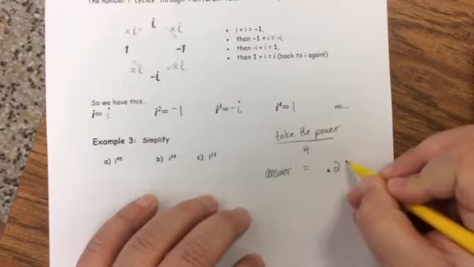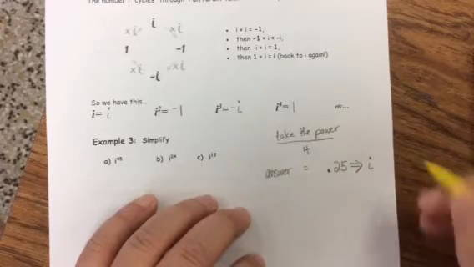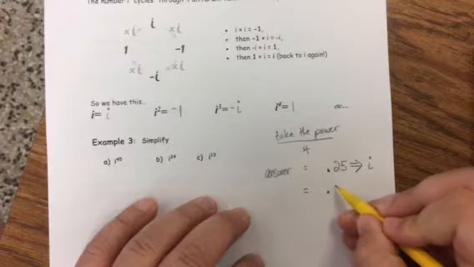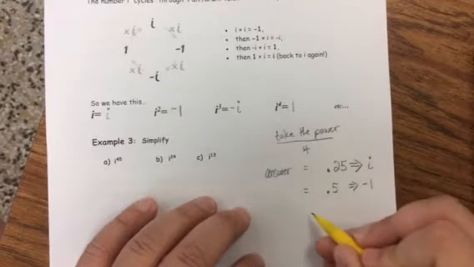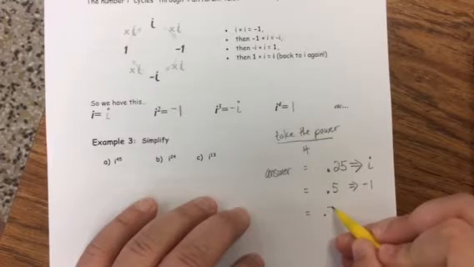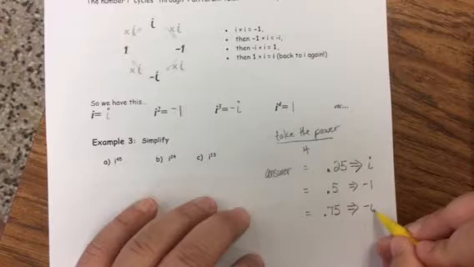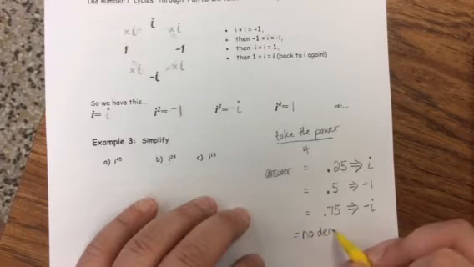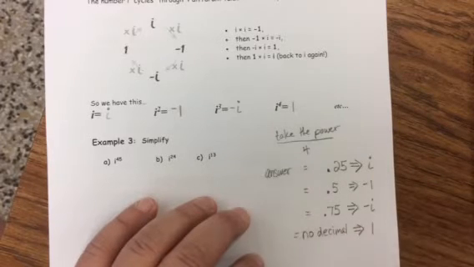If your answer has a 0.25 in it, your answer is going to be i. If your answer has a 0.5 in it, your answer is going to be -1. If your answer has a 0.75 in it, your answer is going to be -i. And if your answer has no decimal, the answer is going to be 1.